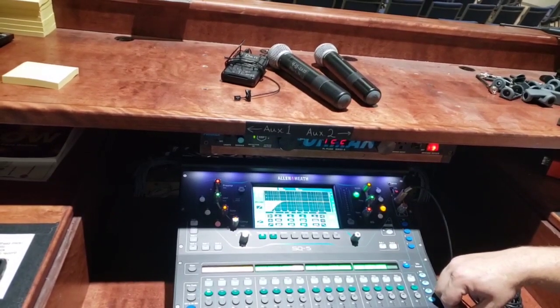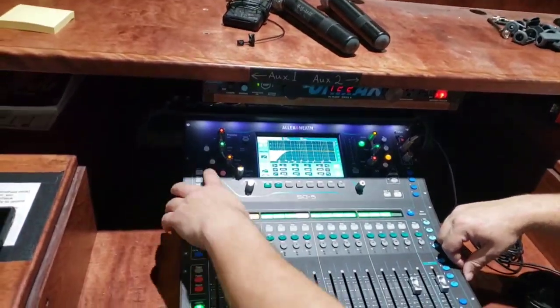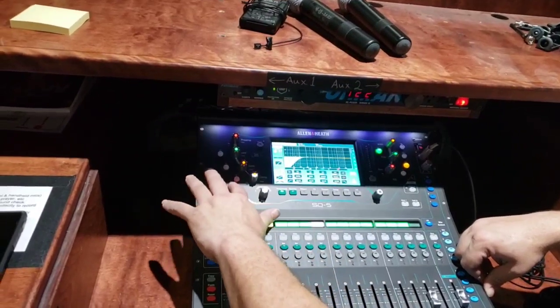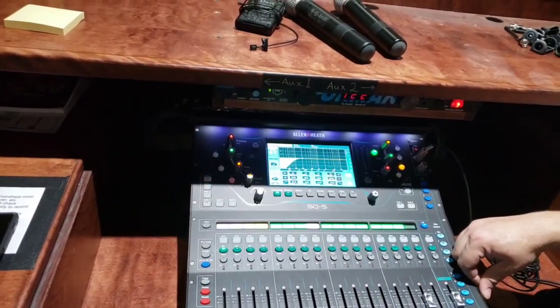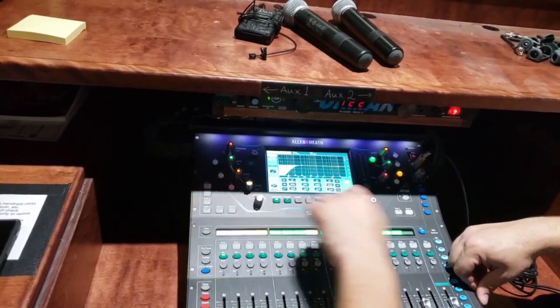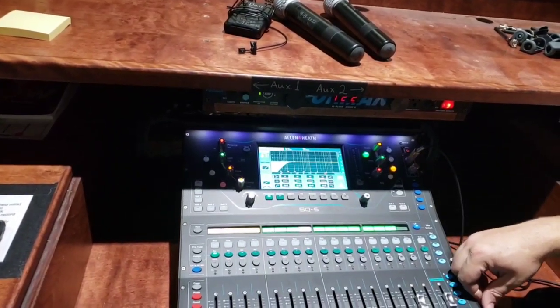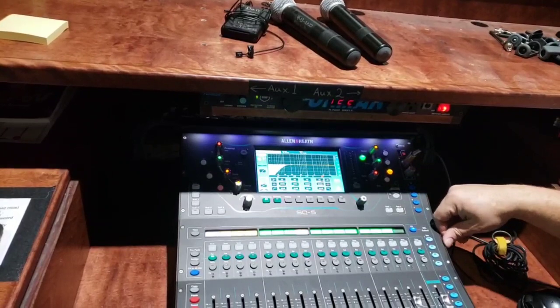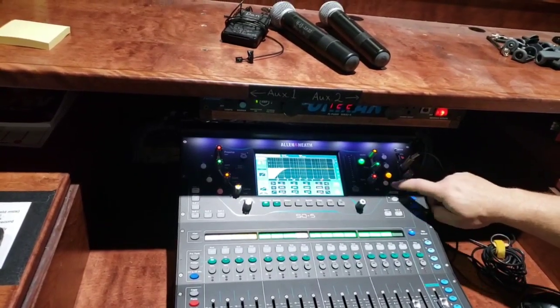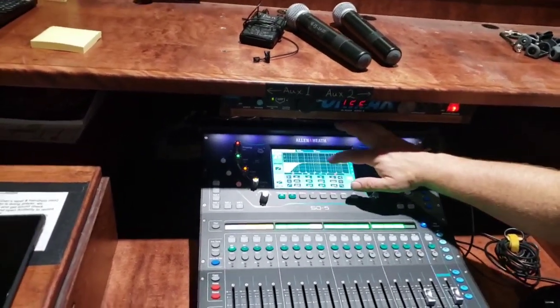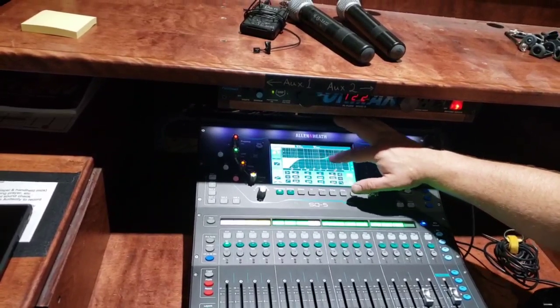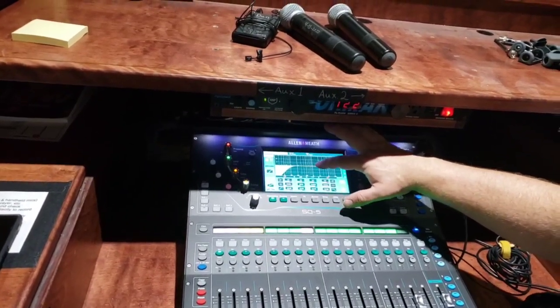For your EQ, and you'll notice this for most of your controls, there's an in button. By default, everything's off except for the EQ, which is on. And you'll know it's on because the in button will be lit up green. You can click and drag any point on your EQ.